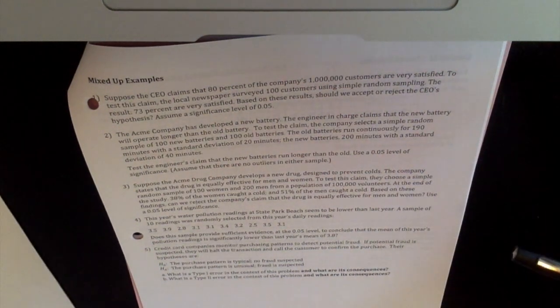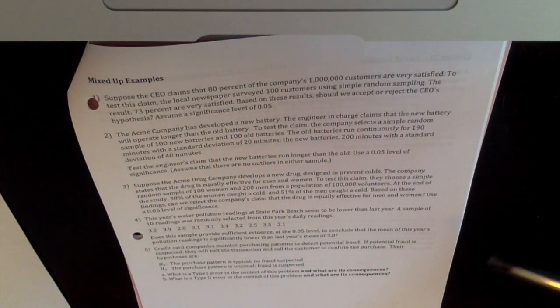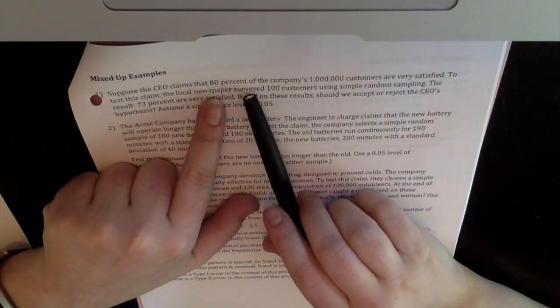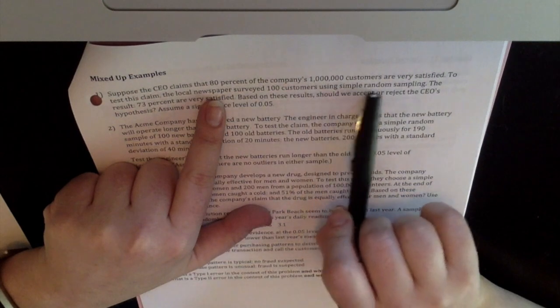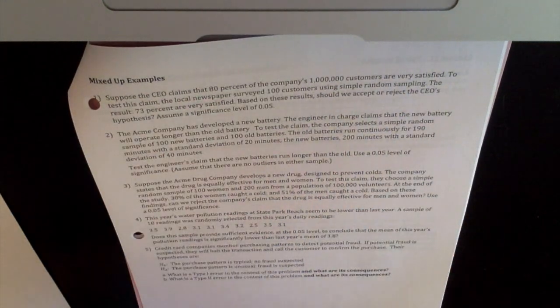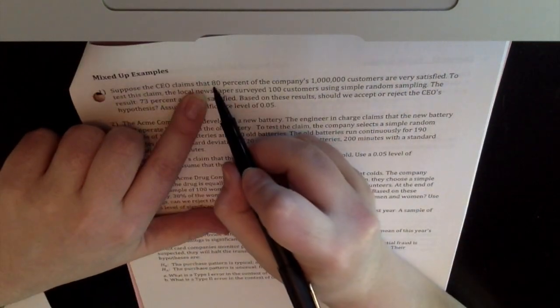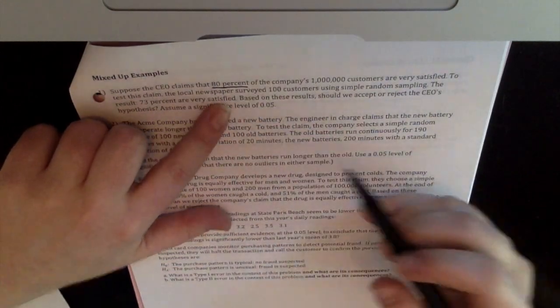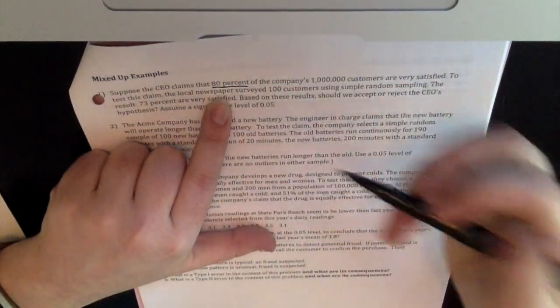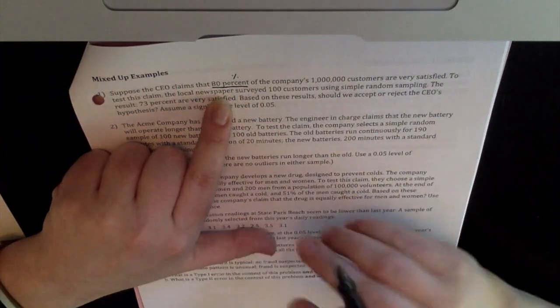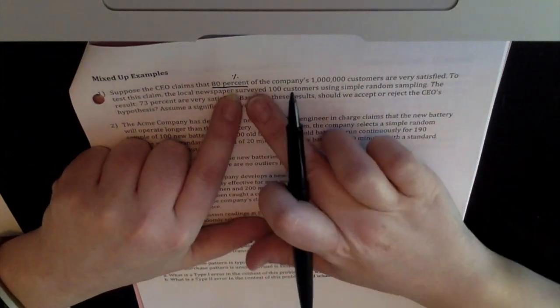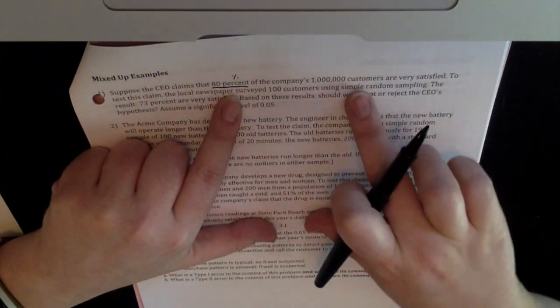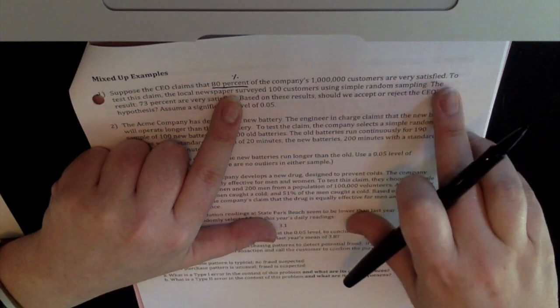Mixed up examples number 1. It says, suppose the CEO claims 80% of the company's 1 million customers are very satisfied. So right away, we're given a percentage, okay? That's important. While it's not written in percent form, it is a percent there of 1 million customers.